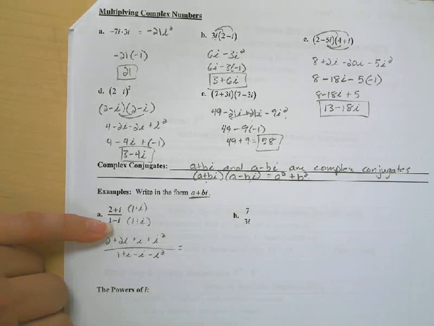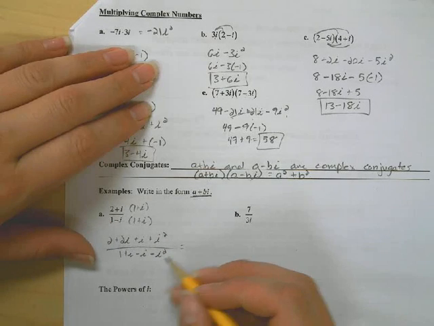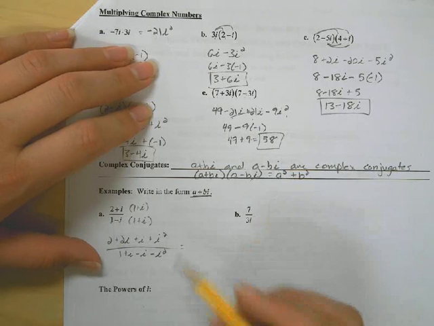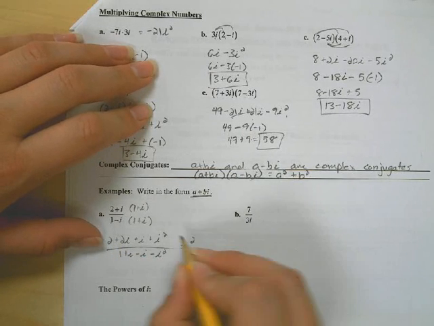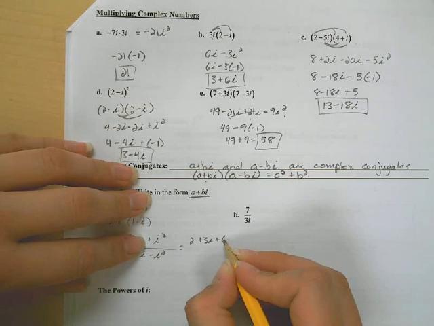Okay, now just reduce. Any of your i squared, same sort of thing. We're basically doing the same thing we did up here, only I've got 2 of them, one in the numerator and one in the denominator. So the 2 stays the same, 2i plus i makes 3i, and i squared becomes negative 1.